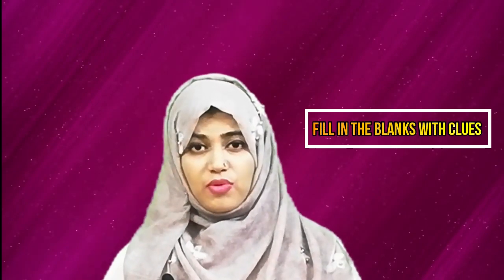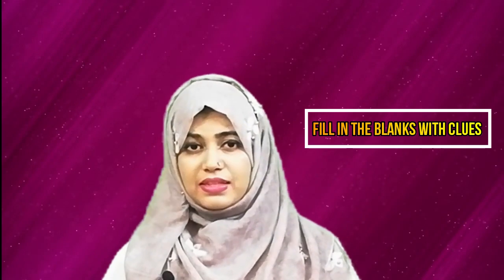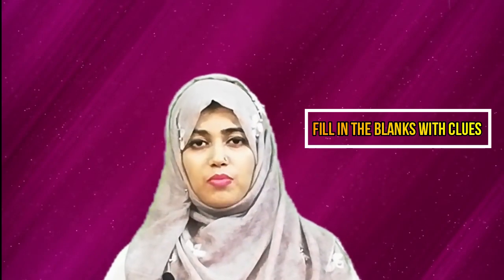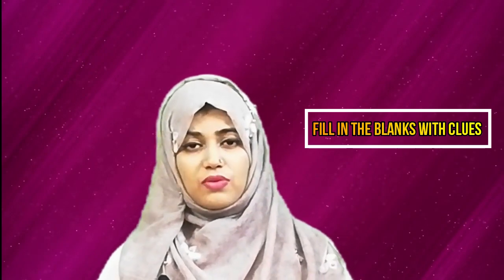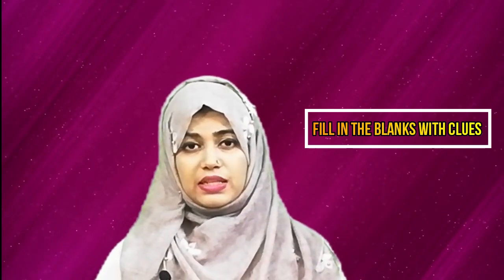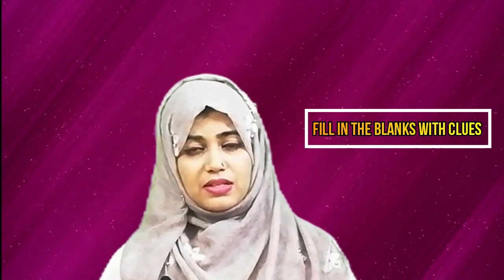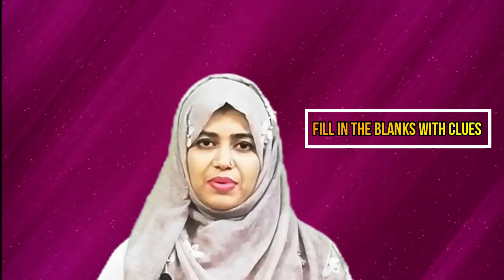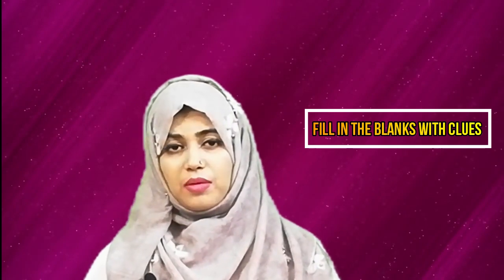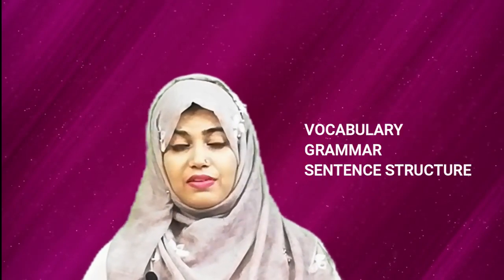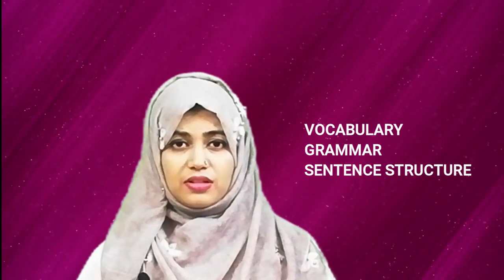The topic that I'm going to discuss today is fill in the blanks with clues from English second paper. It is in question number 1. You know that in this question you will be given some words in a box, and after that there will be a passage and you have to use those words in the gaps of the passage in the appropriate places of the passage. For answering this question you have to have clear idea about vocabulary, grammar and the sentence structure.